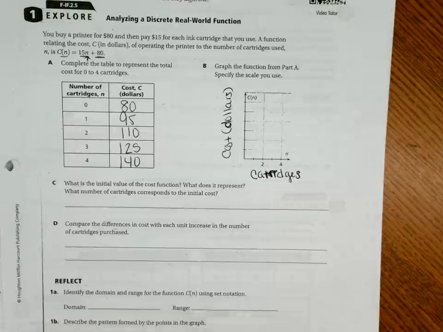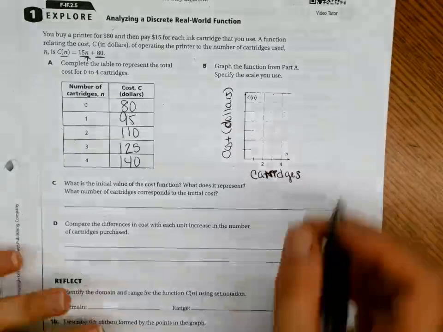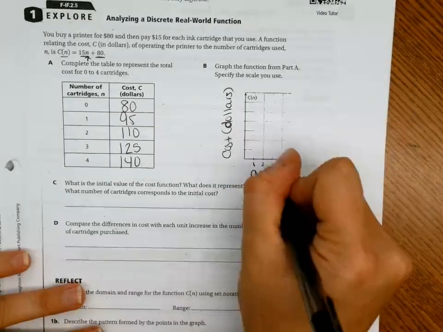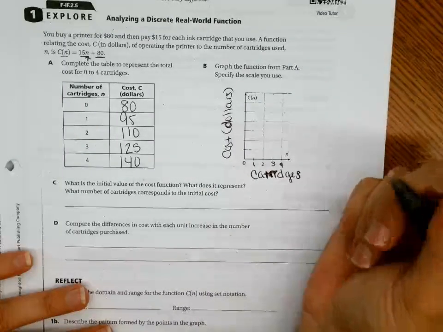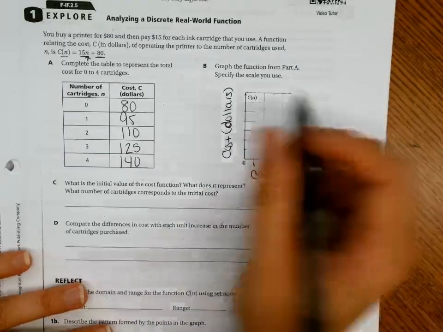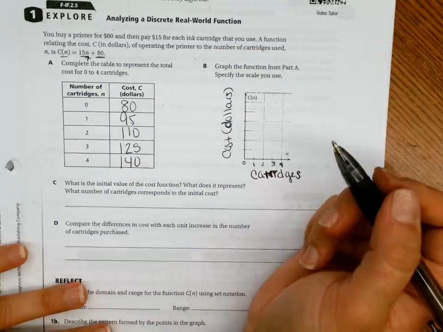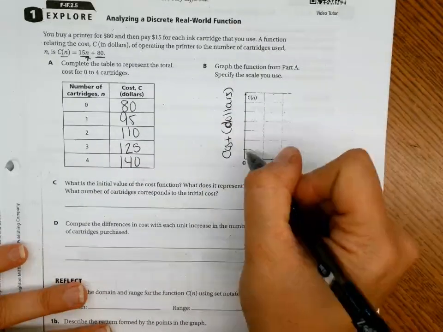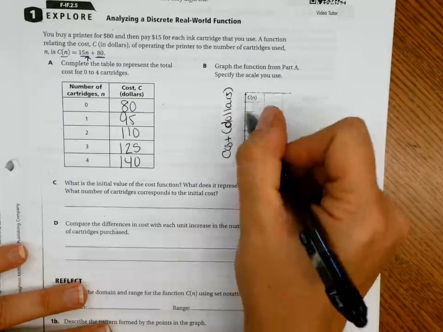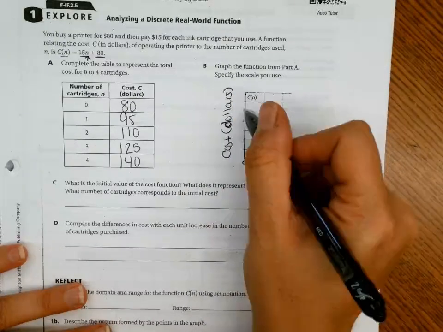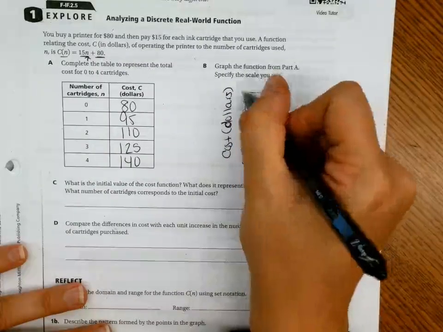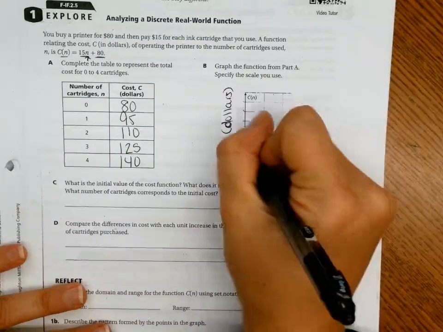Cartridges. Okay, so the number of cartridges. We could have 1 cartridge, 2, 3, or 4, or we could actually have 0, right? And then for dollars, we have all the way up to $140. So let's think. If we went by tens, we'd have 10, 20, 30, 40, 50, 60, it's not going to fit. How about 20s? 20, 40, 60, 80, 100, 120, 140. That'll fit. So let's go by 20s.